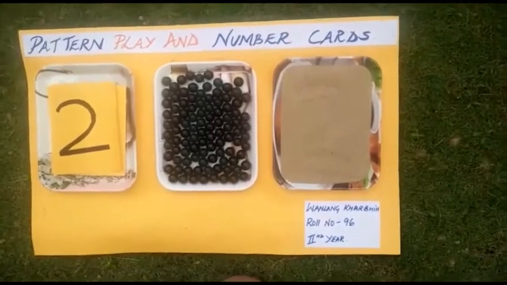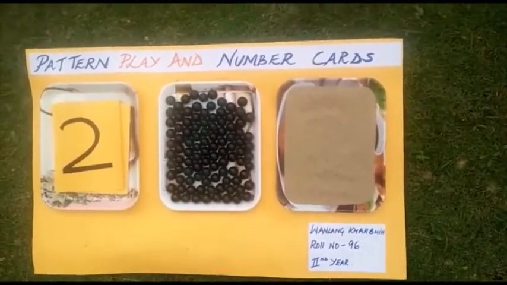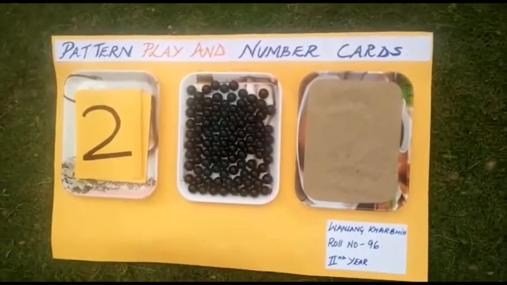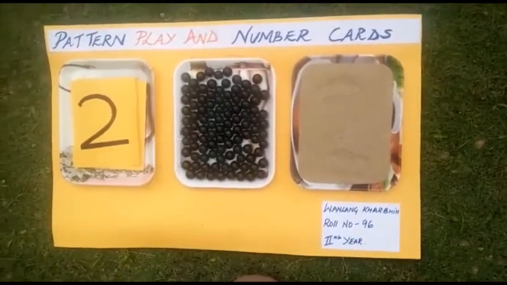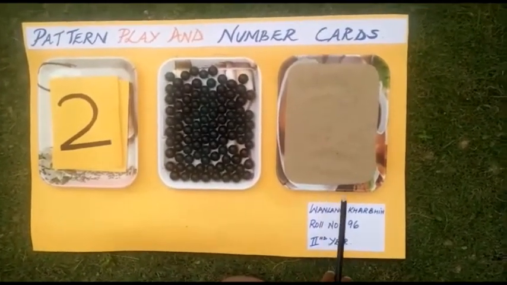The materials required for this activity are sand, marbles, and 3 separate trays. To perform this activity, first of all we have to place the number cards in one tray, the marbles in another, and sand in another.